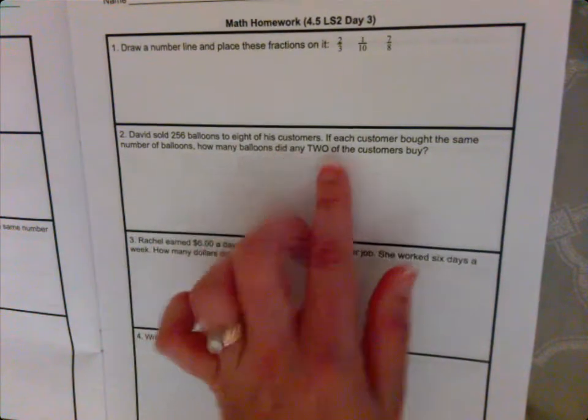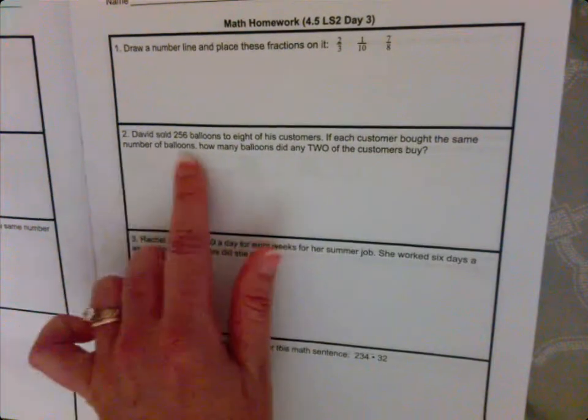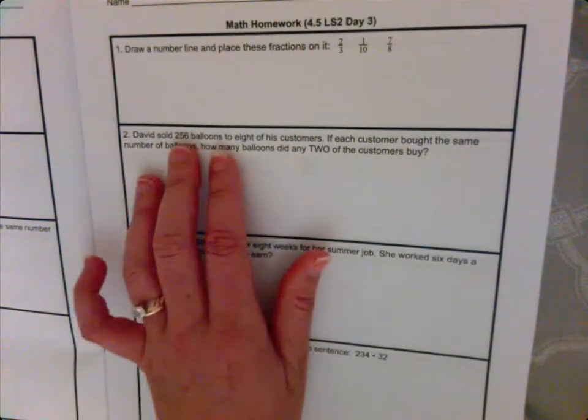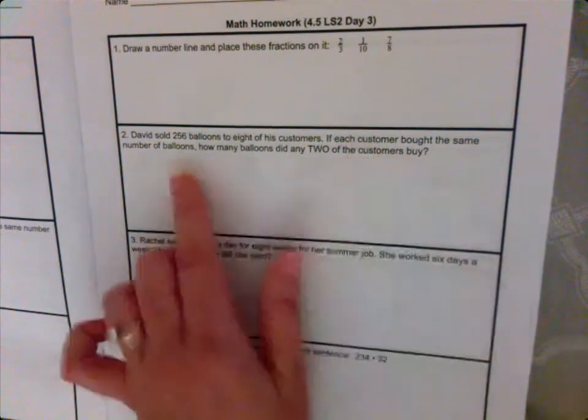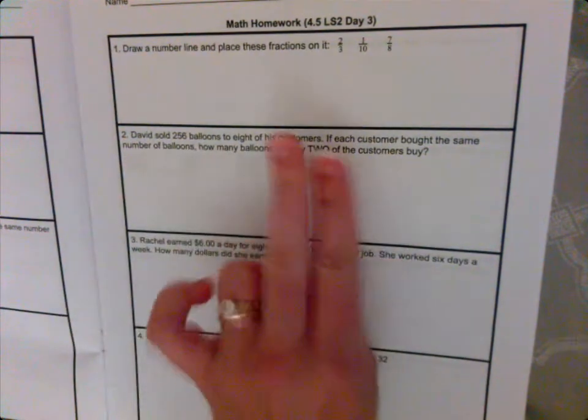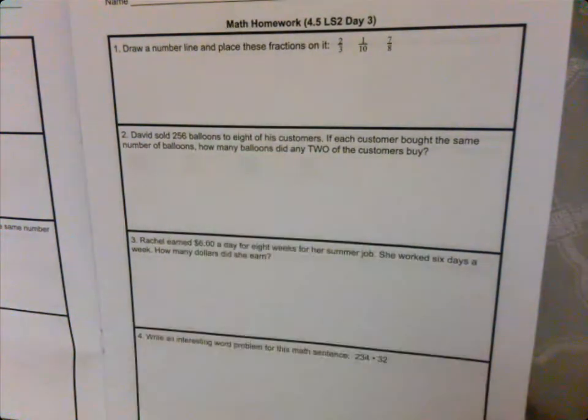So place them there. Number 2, David sold 256 balloons to 8 of his customers. If each customer bought the same number of balloons, how many balloons did any 2 of the customers buy? Read this a few times. Pick out the important numbers, right? What do they give us? It's always important to see what your word problem gives you and what they're asking you to find. So we know he has 8 customers, 256 balloons total. How many balloons did 2 of the customers buy? So in total, how many did 2 out of those 8 buy?